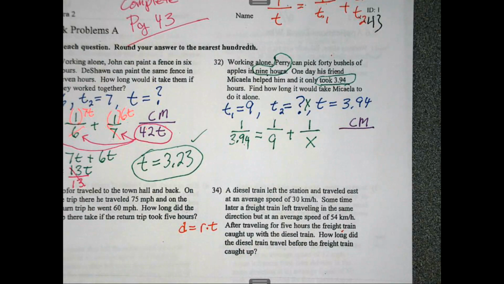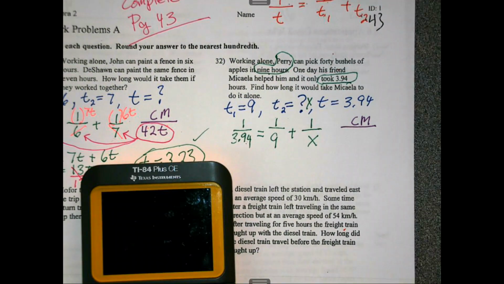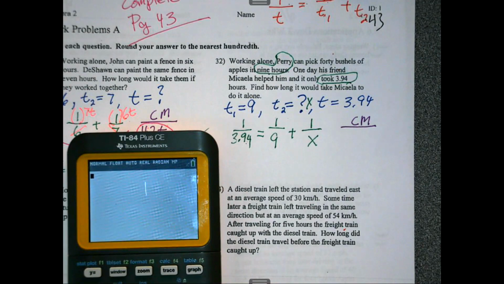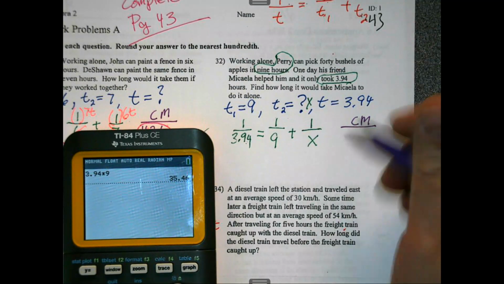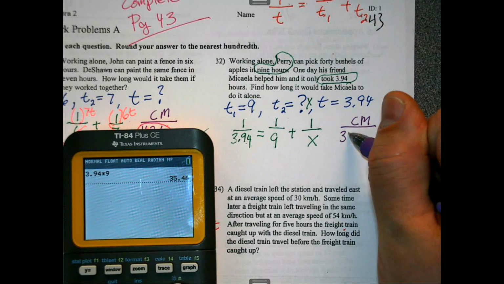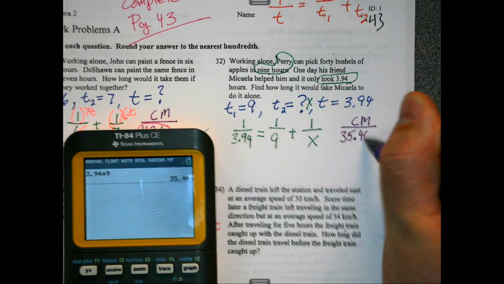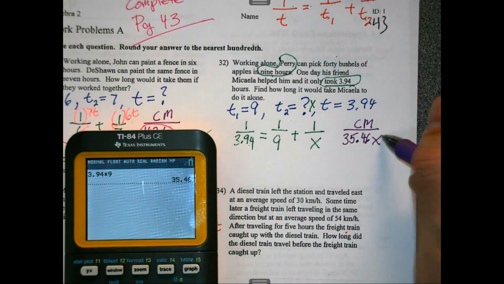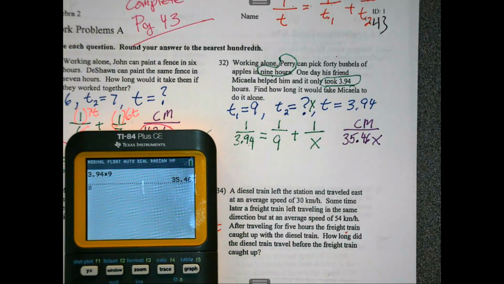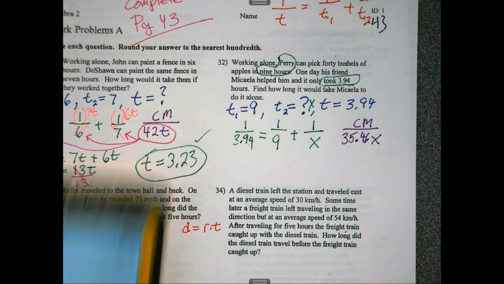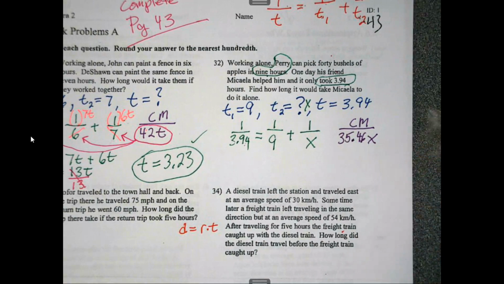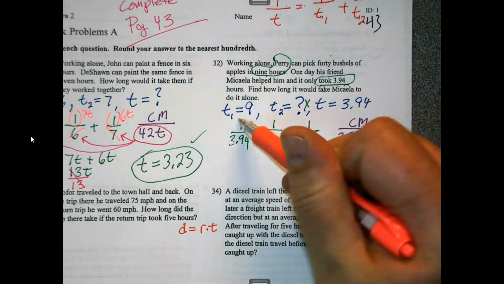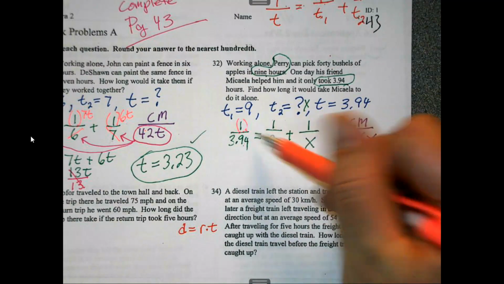Let me get my handy dandy calculator. So I got 3.94 times 9 gives me 35.46, and then I need an X, right? Okay, let's go ahead and start solving this. This numerator is going to be multiplied by 9, right?